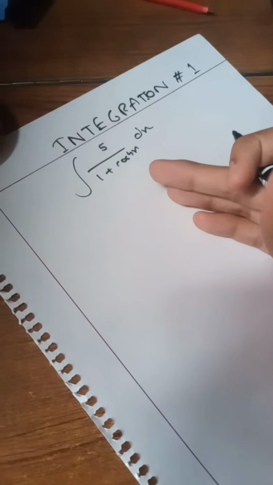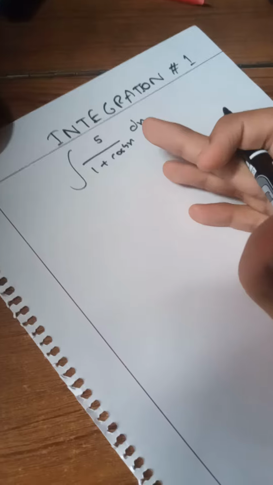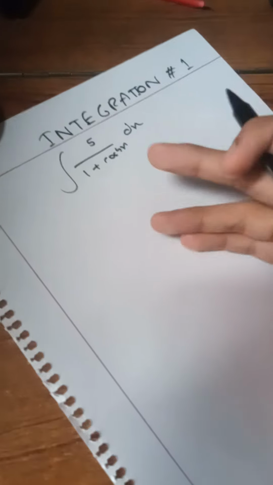Today I'm going to solve an integration problem. As you can see, we have 5 divided by 1 plus cos 4x. This looks pretty tedious, but we can solve it in a much easier way than you think.